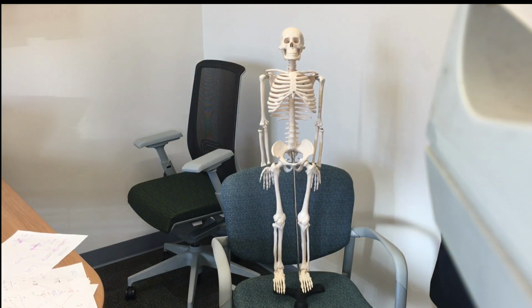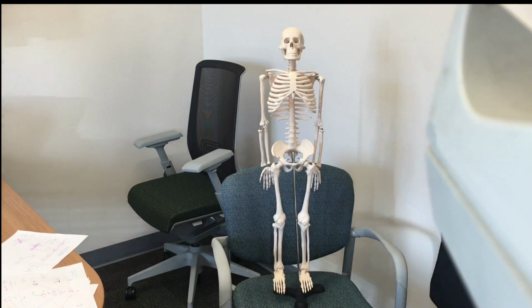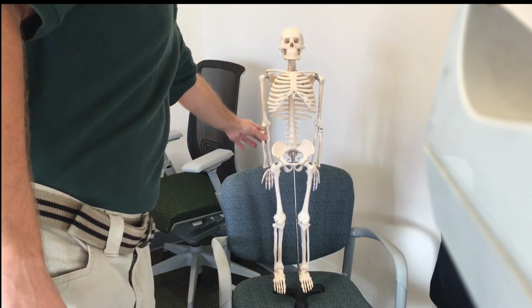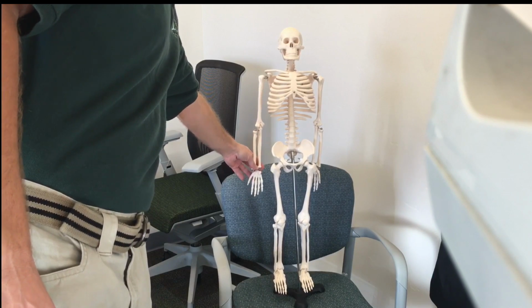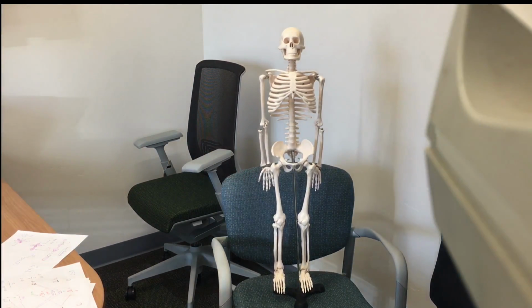The subject is standing, the front of the body is facing toward you, and the palms of the hands are facing forward. In my little demonstration here, I have him standing up, palms facing forward, feet facing forward. This is the classic anatomical position.